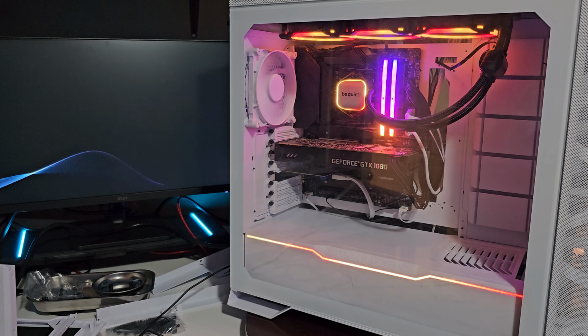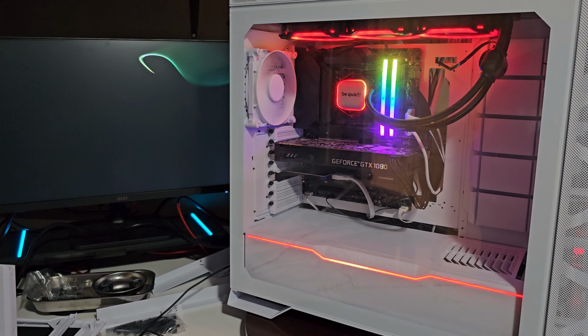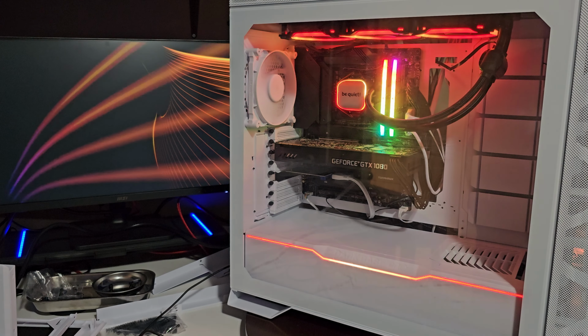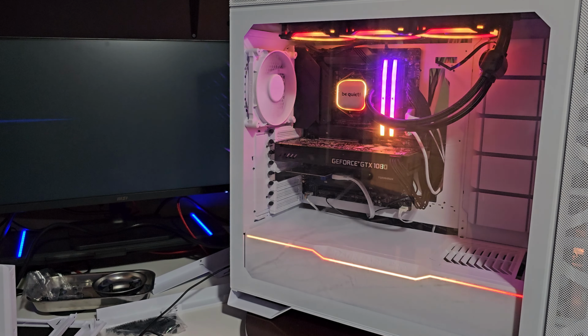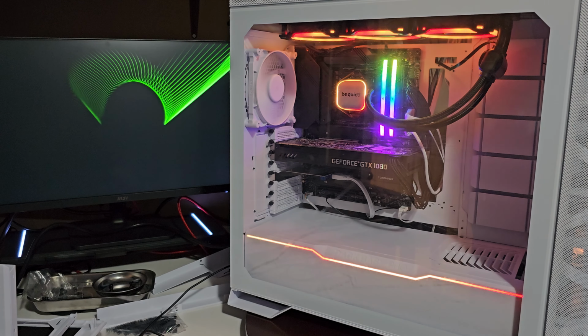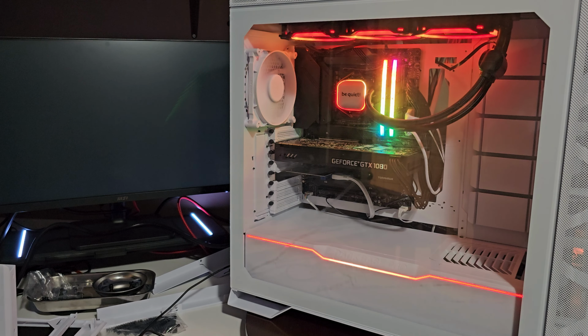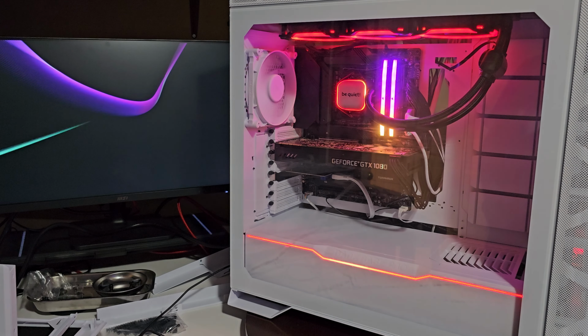Alright, so I wanted to start off showing you that the system is up and working. And this is what's known as the flame mode. I never heard of it before, but they keep changing things up, coming up with different patterns and different color schemes. And this one looks pretty good.